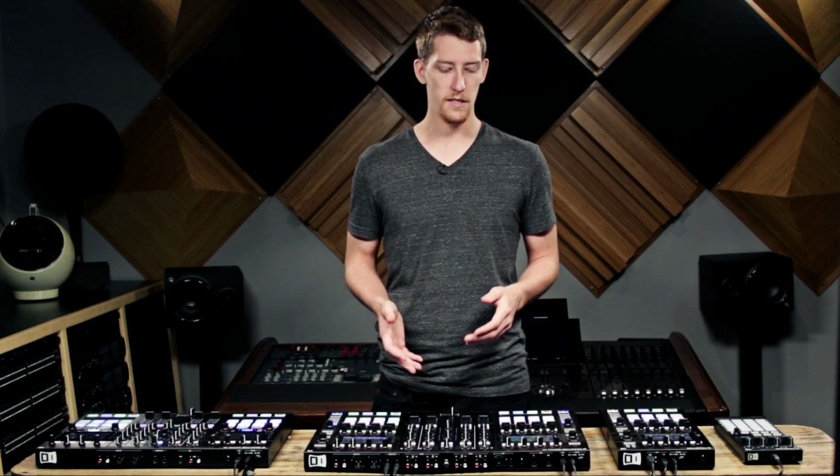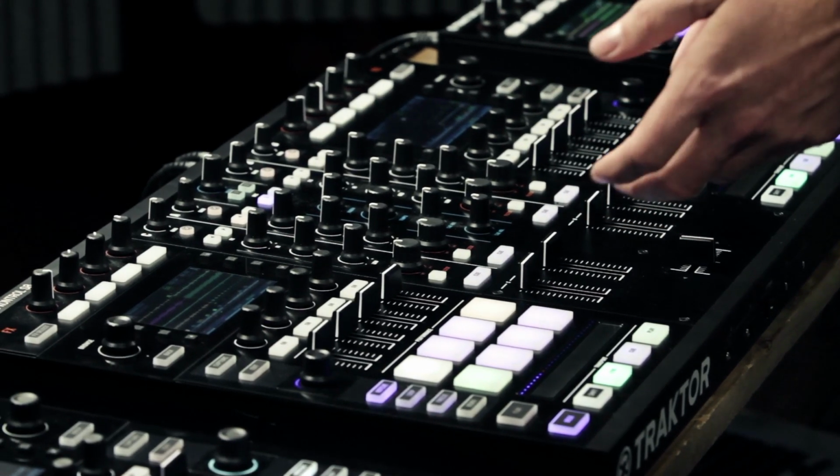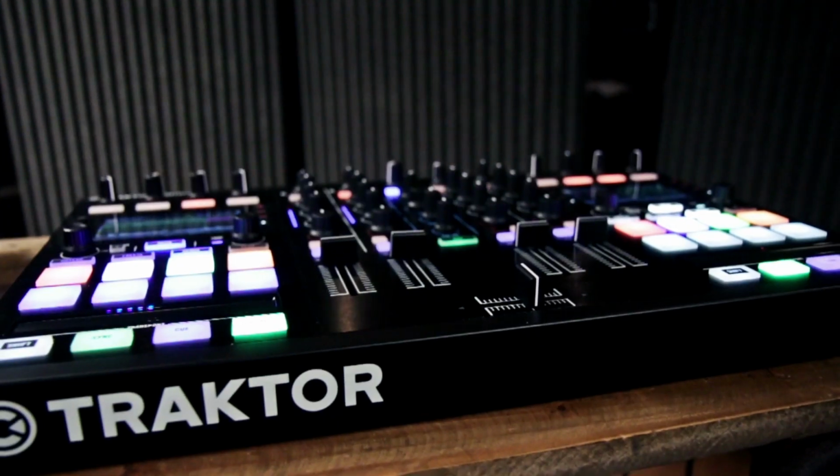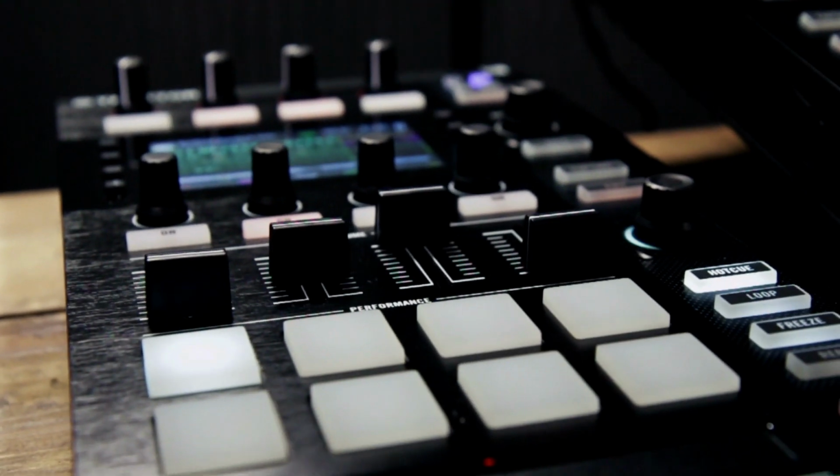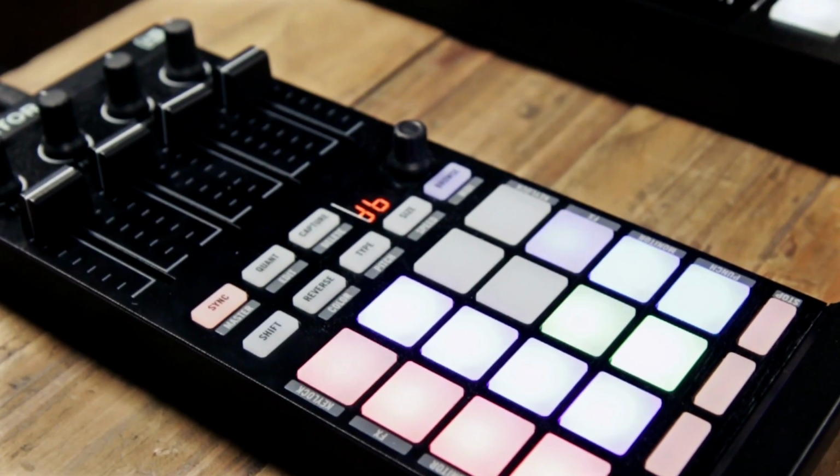Stems, you're able to purchase them on sites such as Beatport or Juno, but you're also able to create your own stems using the Stem Creator. To do this demonstration and walk you through what stems can do, I'm going to be explaining this on the Traktor Kontrol S8. I also have with me the Traktor Kontrol S5, which we just released on October 2nd, and we also have the Traktor Kontrol D2 and the F1. So let's dive into it.